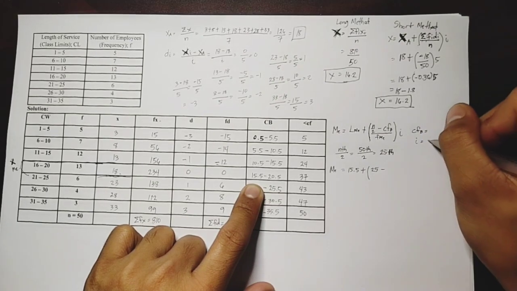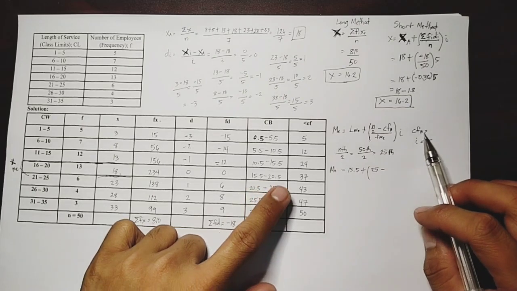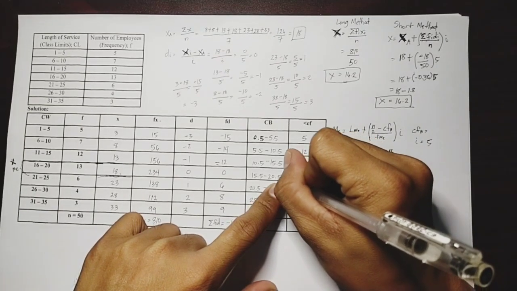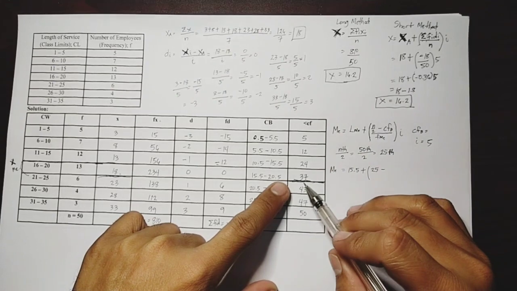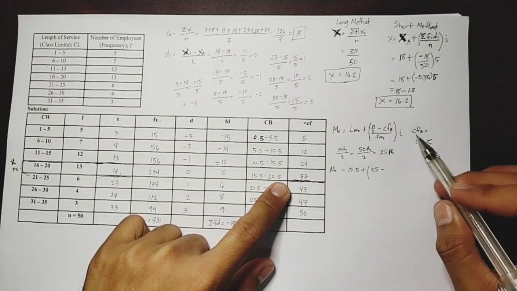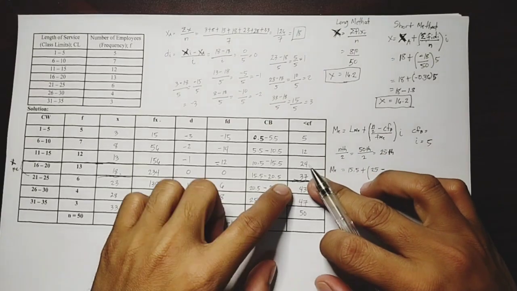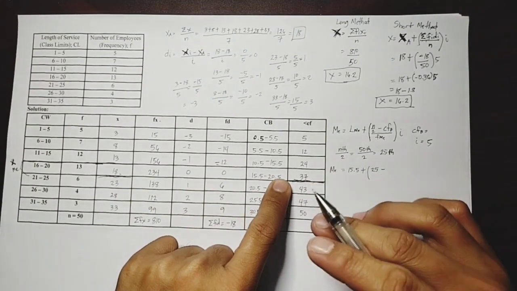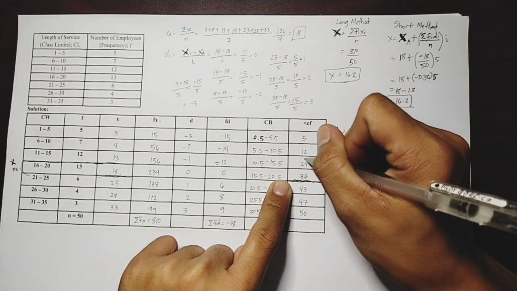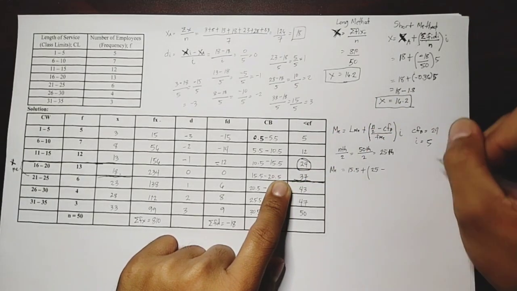Always remember that our class interval is 5. This is what we call the cumulative frequency of our median class. What we need is the one before, or preceding, it. Which one is before it? From the 11 to 15 class, of course what comes before it is only this 24. Okay? So, you have the 24.